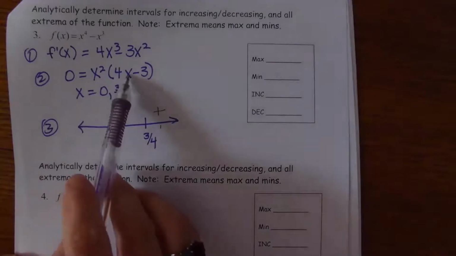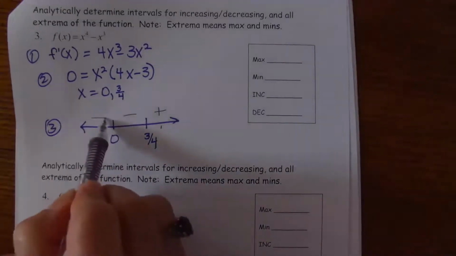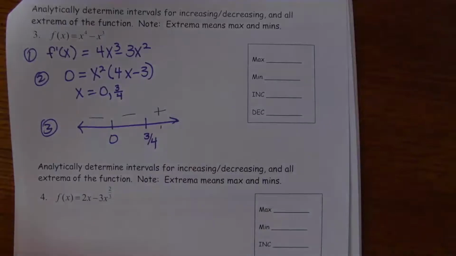Yes, because this is not squared, so I know it's going to be negative. Now, based on your knowledge, is there going to be a sign change at 0? No, so it should still be negative. Do you totally believe me on that? You do, but let's test it. You can't trust me, right?